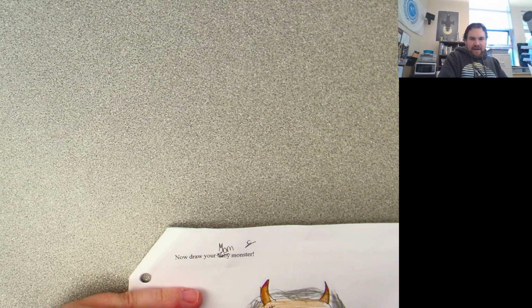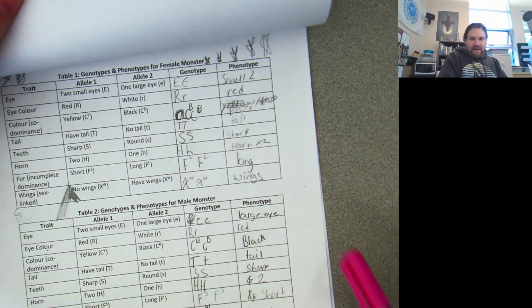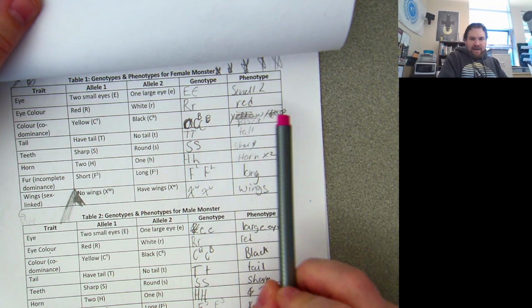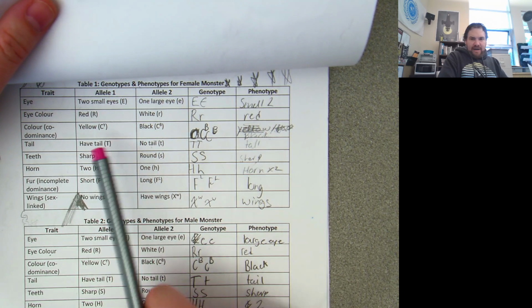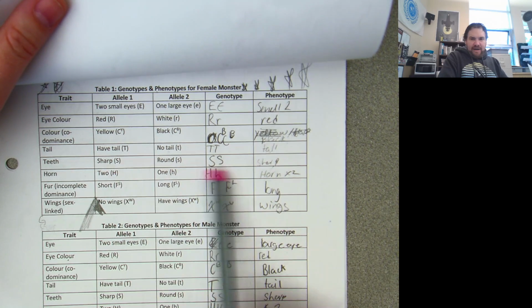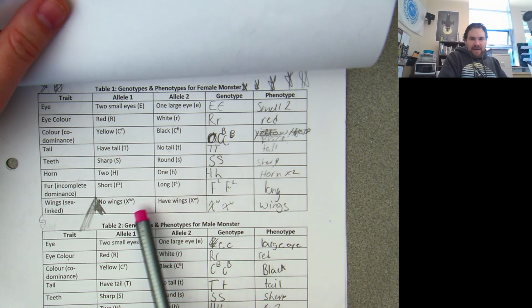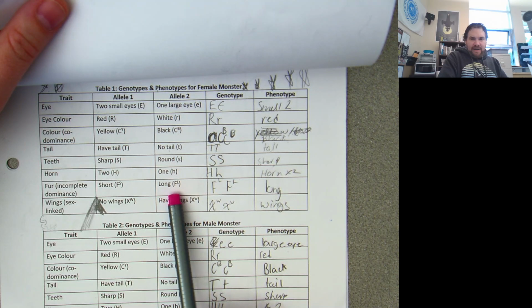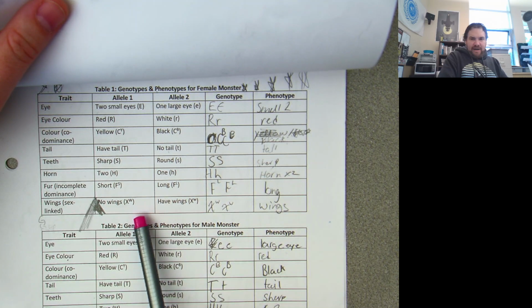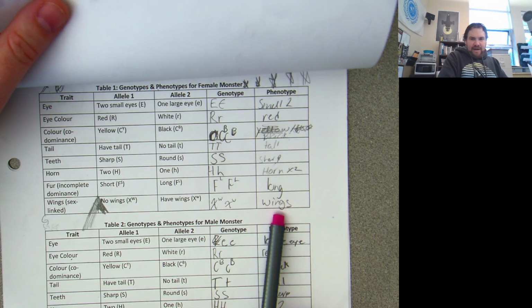The other thing that I allowed for was some creative license with traits that had not been identified. So let's go through this quick. CBCB means it's got to be black. Big T means the mom needs to have a tail. Big S means sharp teeth. Big H, little h means there needs to be 2 horns. It has both long alleles, so it should have long fur. And then it looks like they were both recessive for the wings, so mom should have wings.